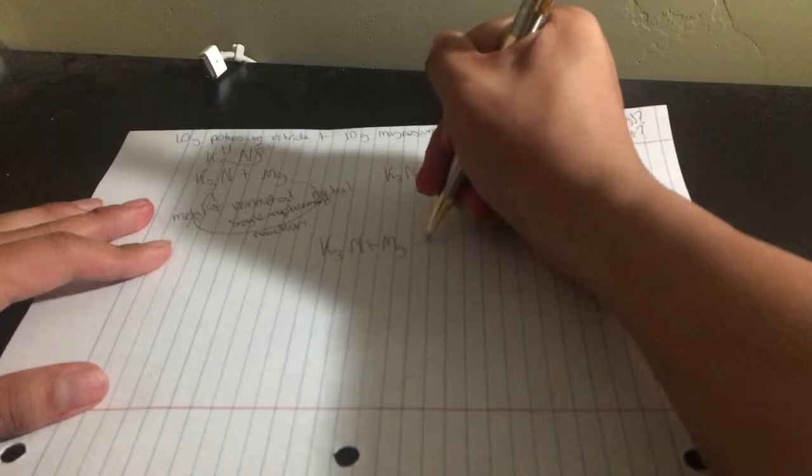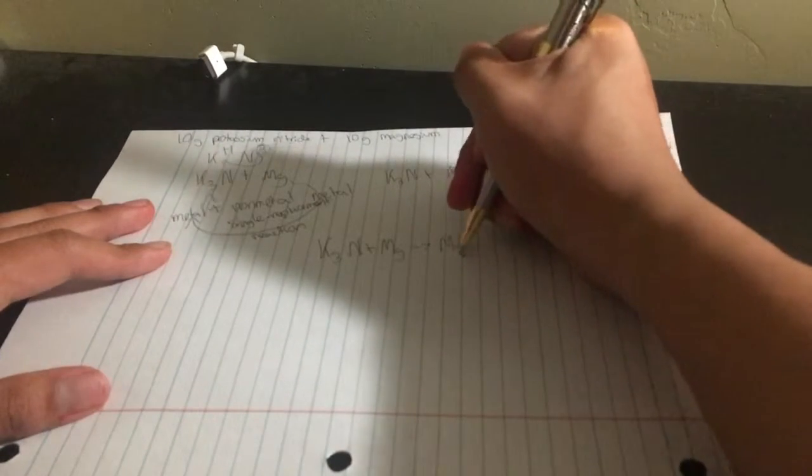And so since potassium isn't one of these, it would not have a subscript. So just keep that in mind. Okay. So once we have that, we have our equation. K3N plus magnesium is equal to Mg3N2 plus K.